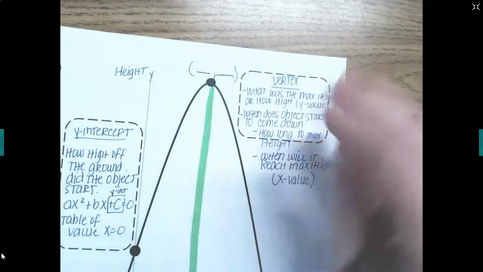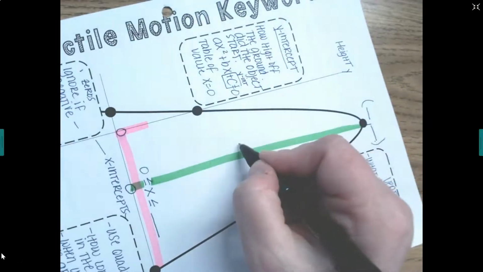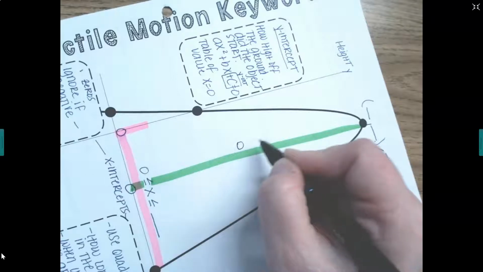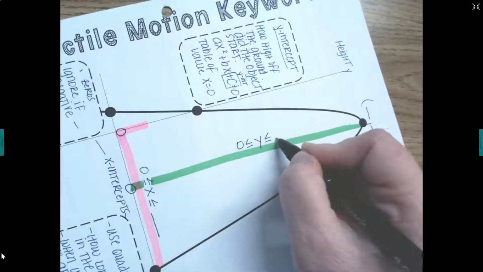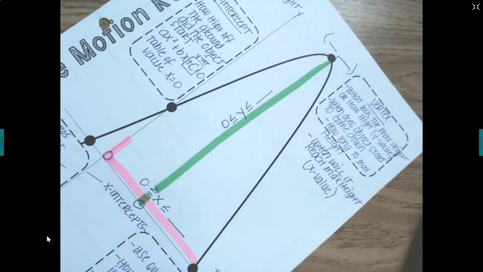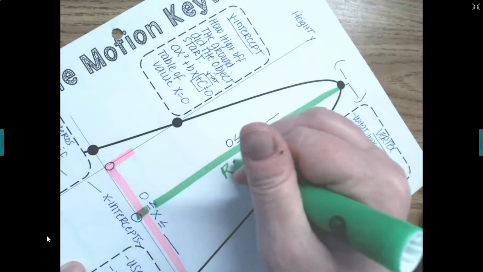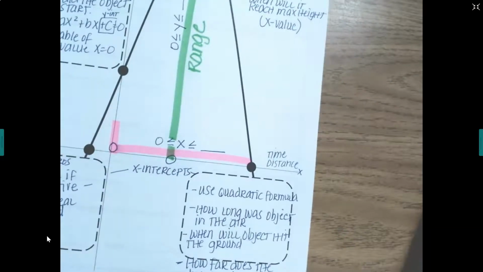So for your range, you're going to say the range is from the ground, we're talking about y values, to whatever the y value of the vertex is. So this is your range. And then your domain is your left to right.